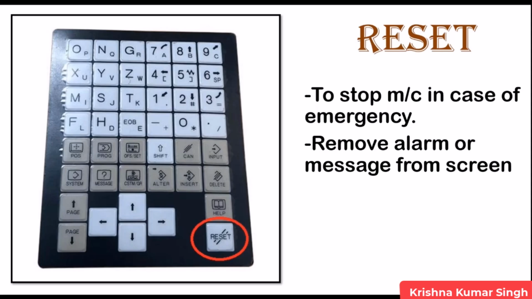As soon as you press the reset key, the message will be removed from the CNC. If the message remains, it indicates that the problem or mistake has not been resolved. First, solve the problem and then press the reset key to remove the message. The third use of the reset key is to restart the program.